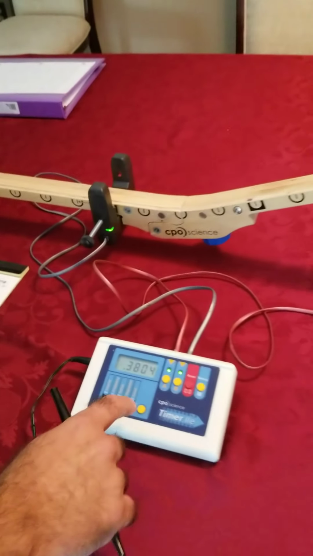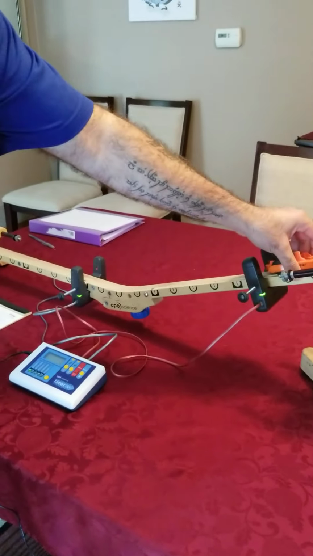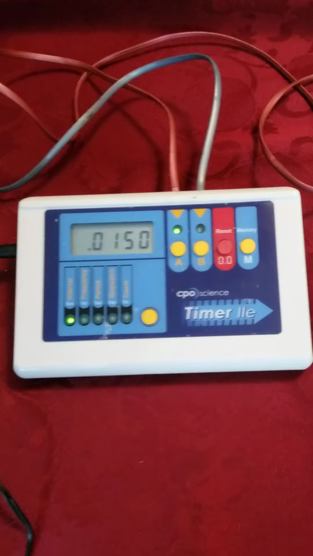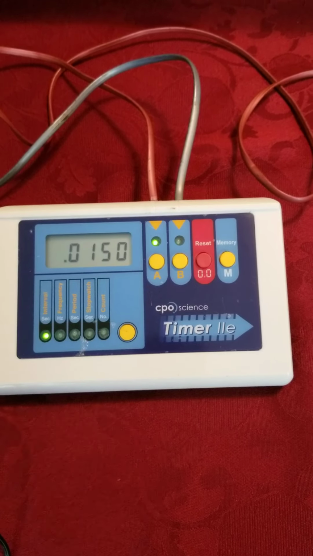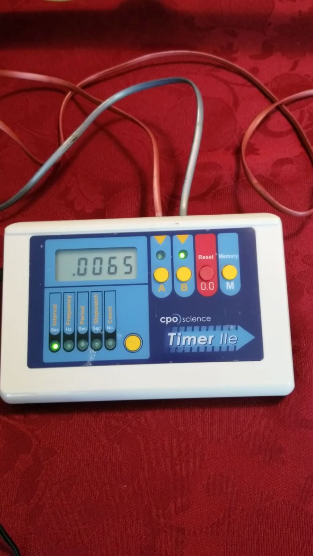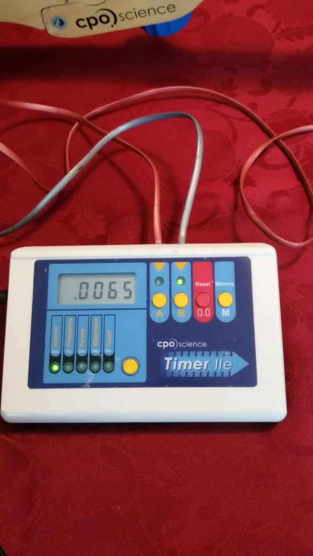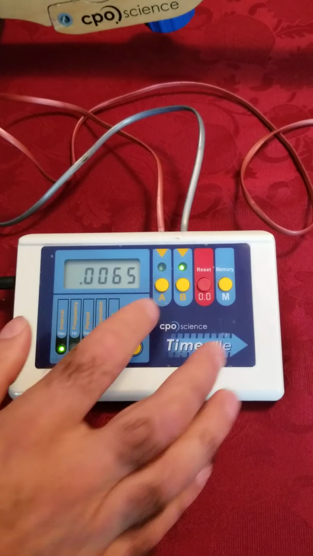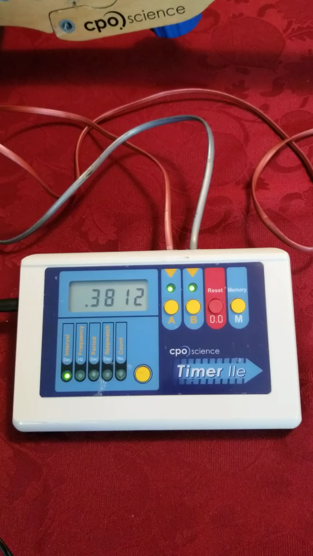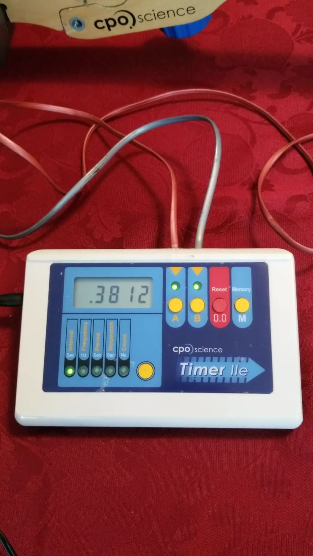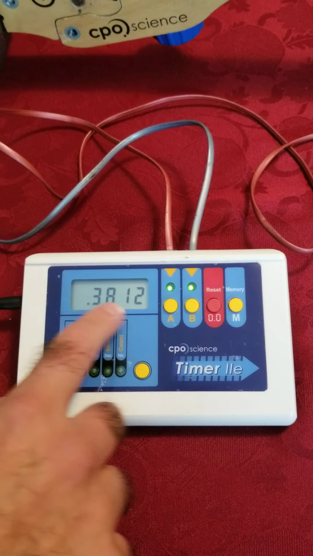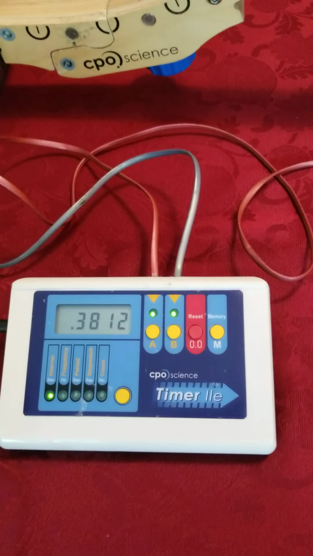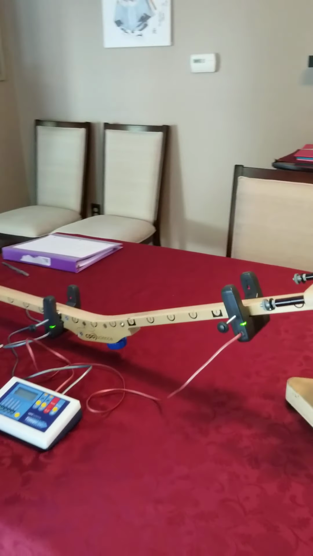Okay, let's do it again. And we got 0.0150 on gate A. We have 0.0065. Do you round it, Mr. Marno? No. I take all of them. Those are the ones that were reported. So if the machine gave me 4 digits, I'm going to take 4 digits. 0.3812. Think about what this thing is doing. This can measure to 2/10,000ths of a second, which you can't do. So that's why we use the tech whenever we can. Even though it's not very high tech, it's still tech nonetheless.